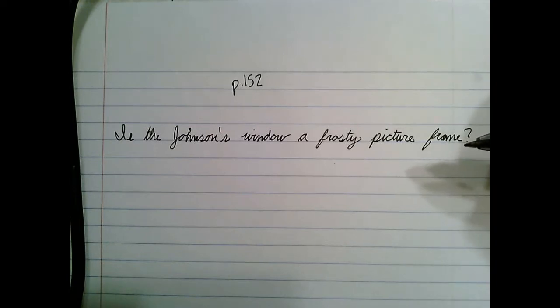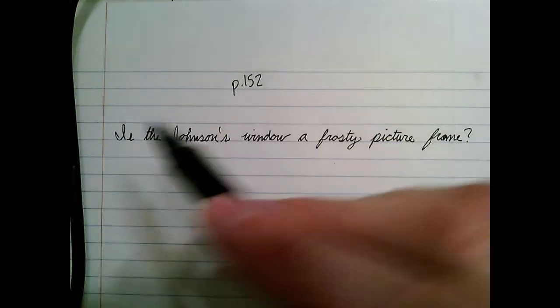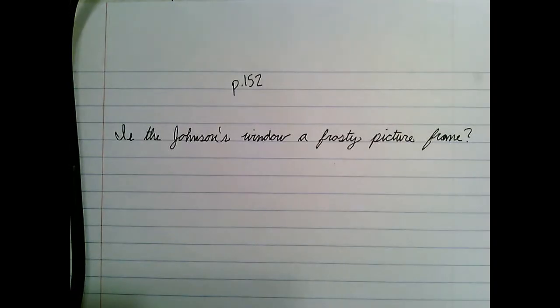We started off with sentences that just had subjects, verbs, and maybe an adjective or adverb. But look at this now. We've got lots of different words in there. It's in the form of a question. So give yourself a pat on the back for getting to more complicated questions.